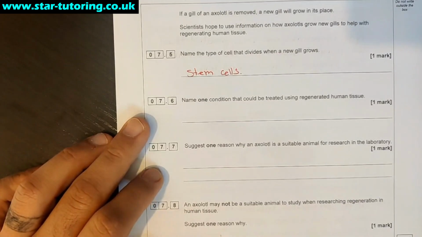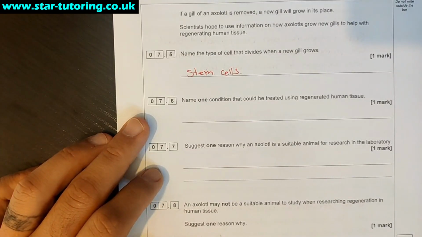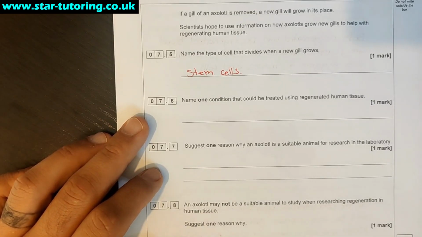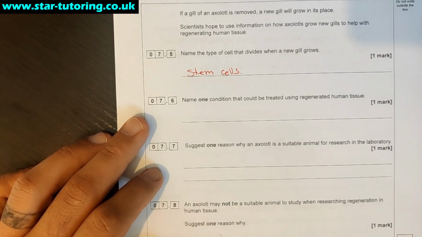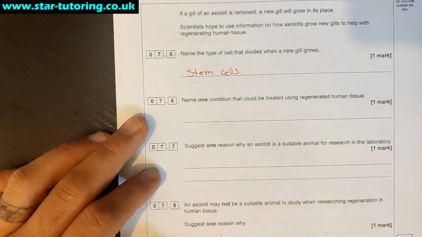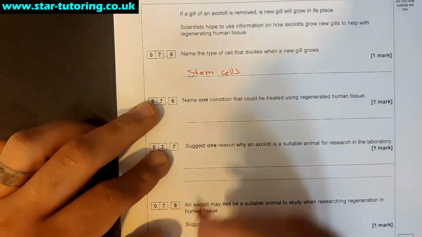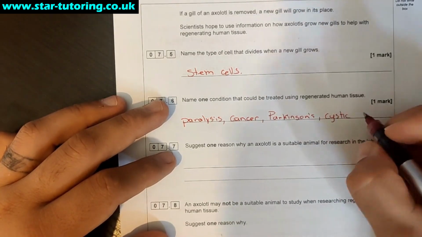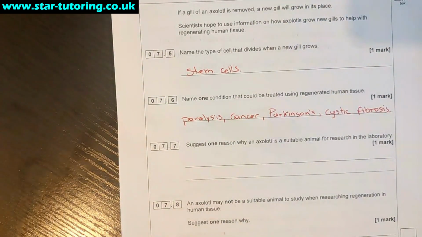7.6. Name one condition that could be treated using regenerated human tissue. Okay, we're looking at paralysis, we're looking at diabetes as well. Okay, any of those, Parkinson's, heart disease, cystic fibrosis, cancer. There could be a lot of them. As long as it's not an infectious disease, then we're all good. Okay, so let's go for paralysis. There you have it. Any of those will be giving you the 1 mark that you need. Okay.